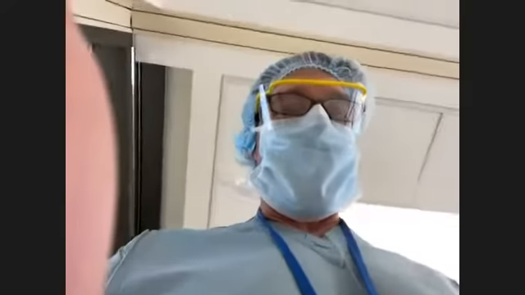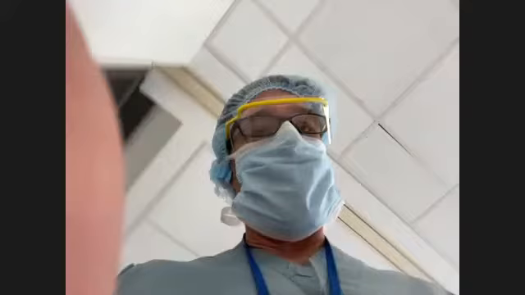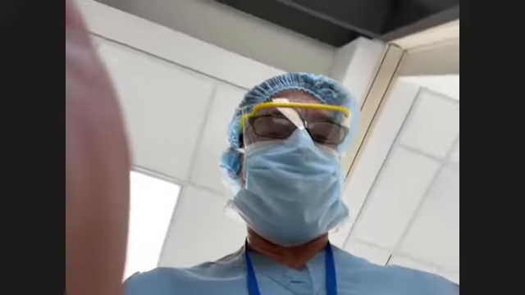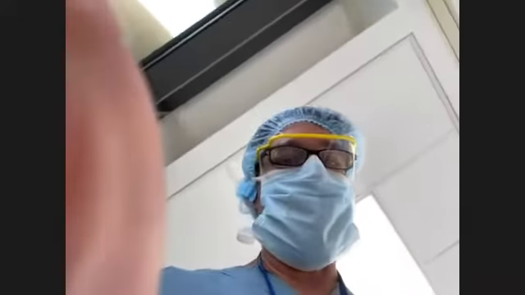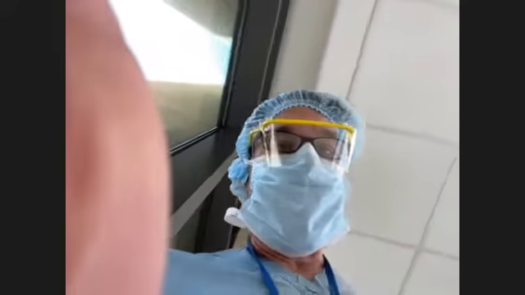And that allows us to insert the camera and visualize the mucosa, which is the inner lining of the colon, to try to identify things that are abnormal, such as polyps or areas of inflammation or cancer or things like that. Okay. So you mentioned polyps and cancer and inflammation. What are some of the common reasons, in addition to those, that people come in? Is it regular? Is it for specific concerns?